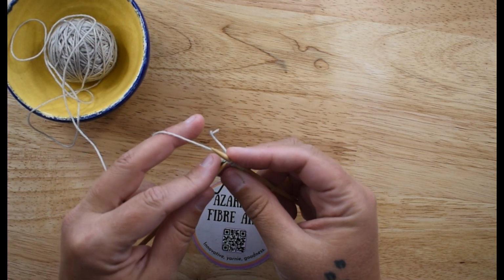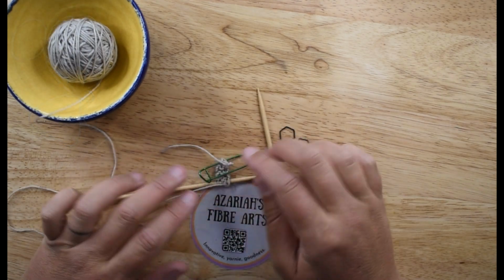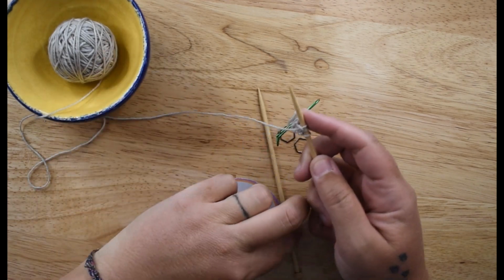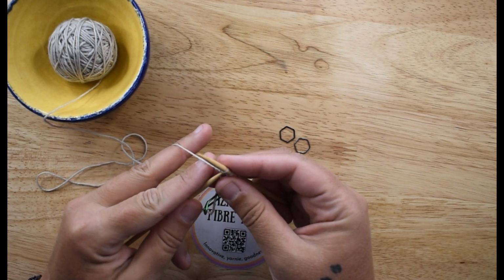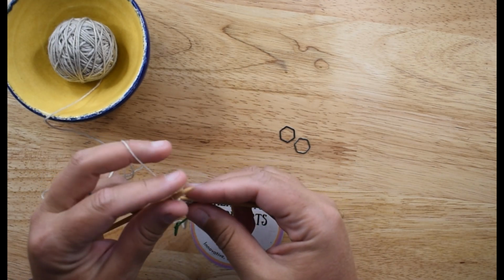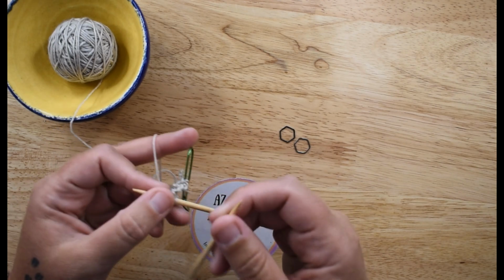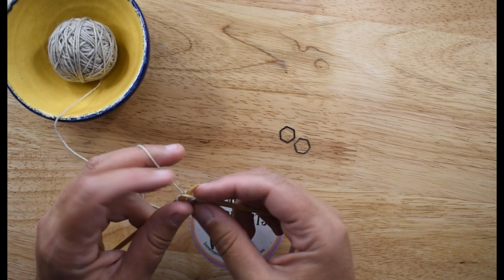Then knit the number of rows the pattern tells you to. Today I'm going to knit 8. Alright, this is row 8.